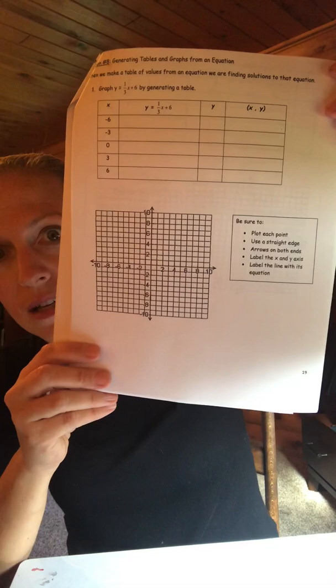So today we are going to work on lesson 8. That is on page 19 in your packet, so go ahead and open up to page 19. We're going to be generating tables and graphs from equations. A lot of this is learning how to punch things into your calculator or use order of operations.